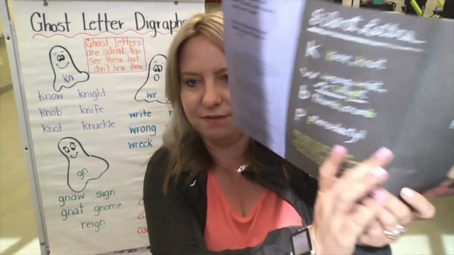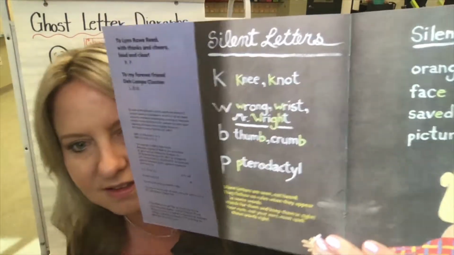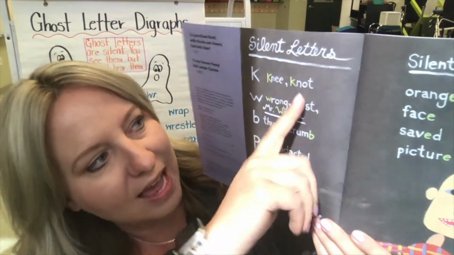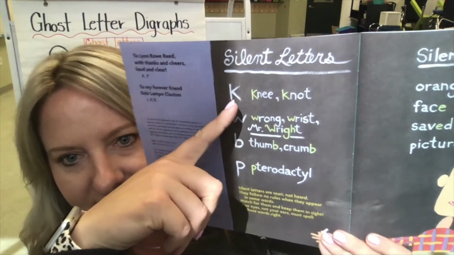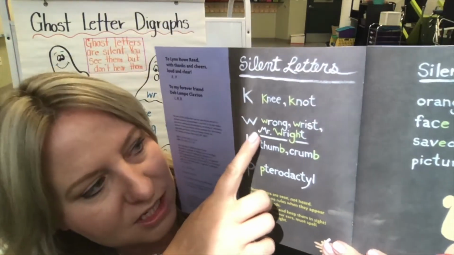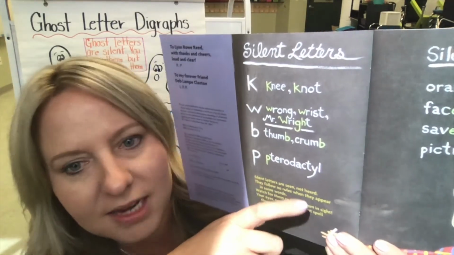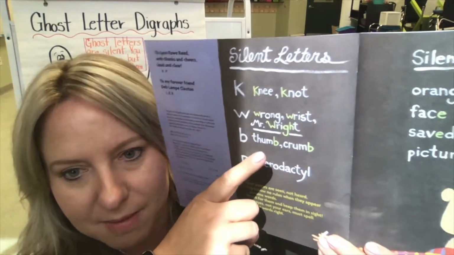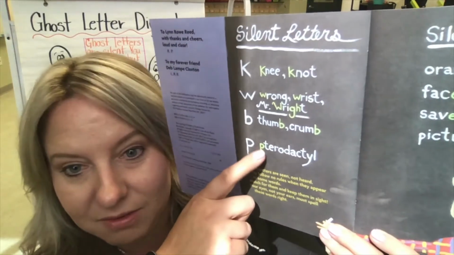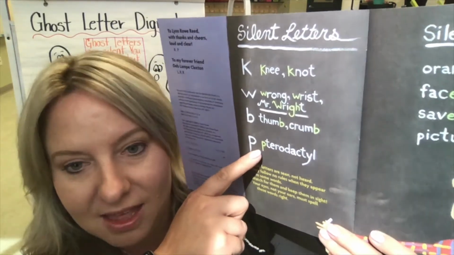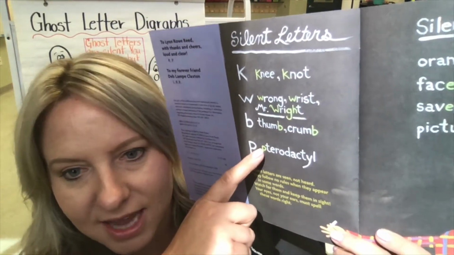Oh, I like even the first page before the story starts. Here it says, silent letters, K, like knee and not, W, like wrong, wrist and Mr. Right, B, like thumb and crumb. Oh, and this is a good one. We haven't talked about this one. P, as in pterodactyl.